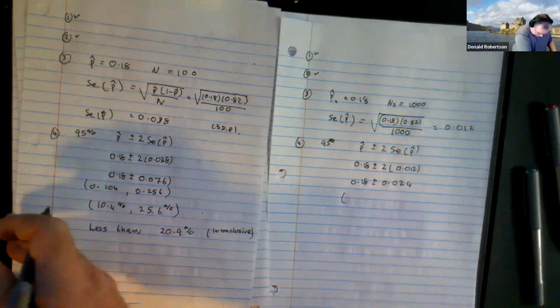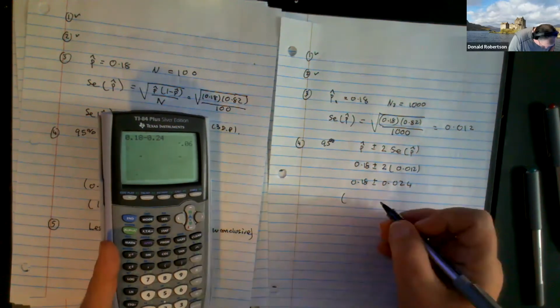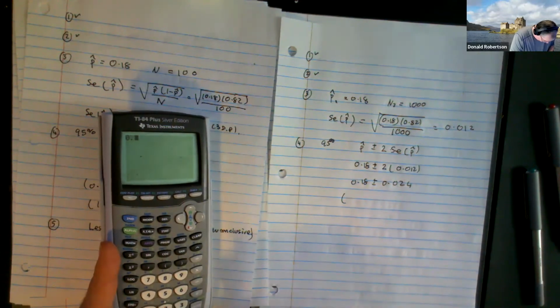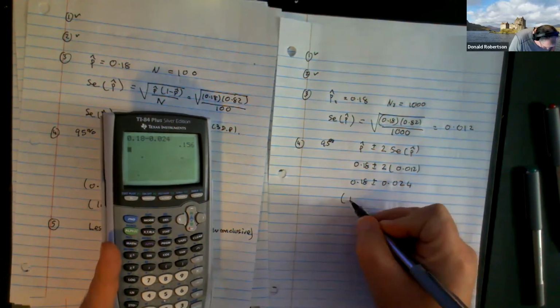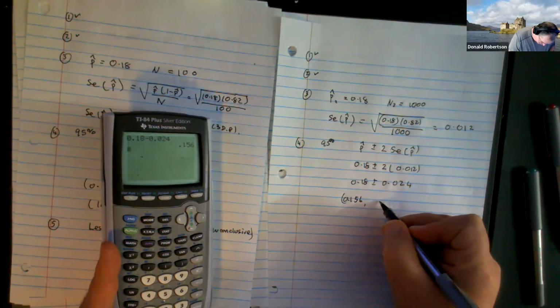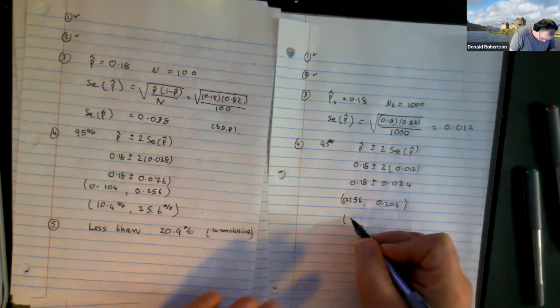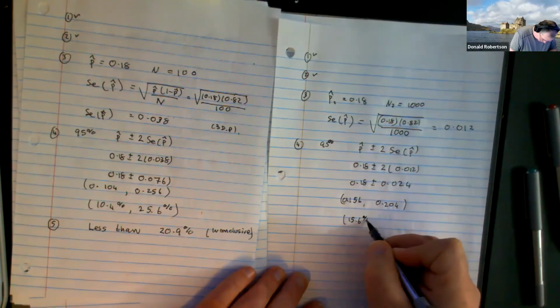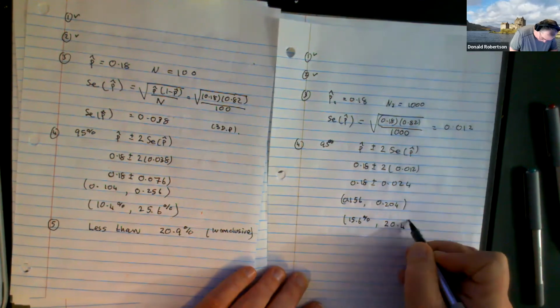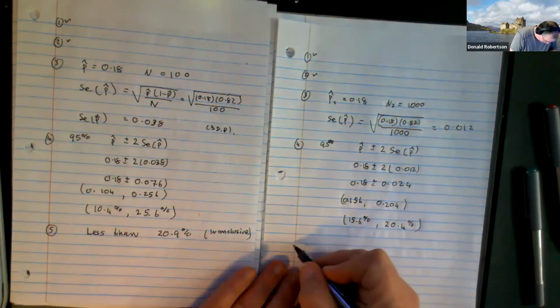And 0.18 take away 0.24. Let's try that again. 0.18 take away 0.024, that's better. We get 0.156 and 0.204. And as a percentage, that is 15.6% up to 20.4%. And now conclusion.